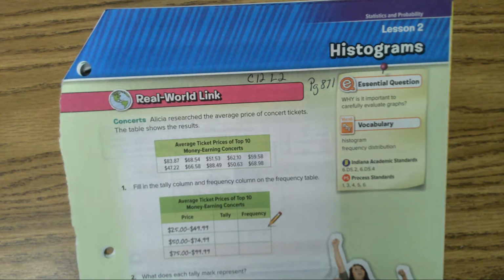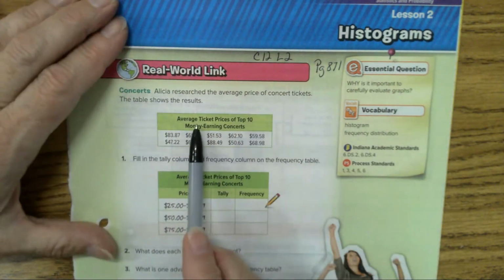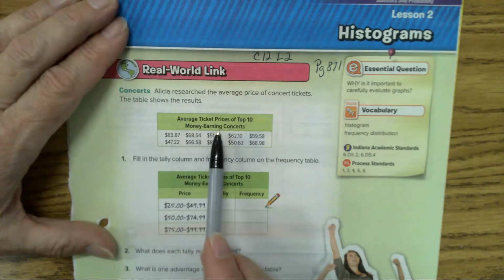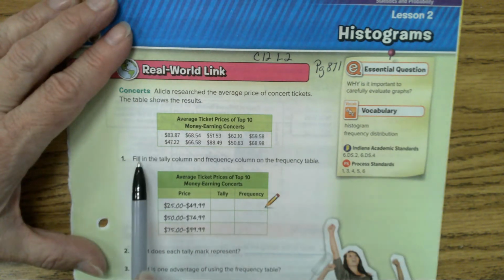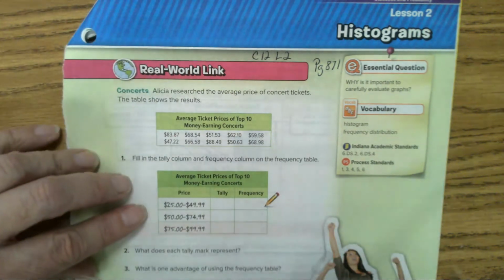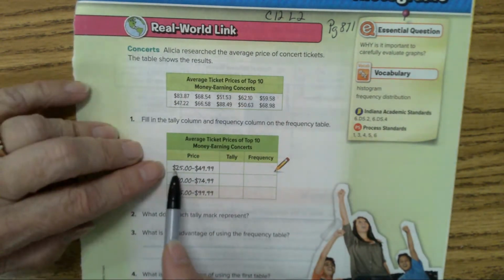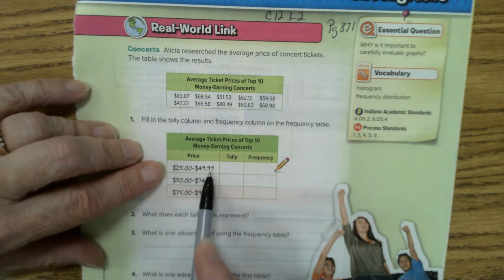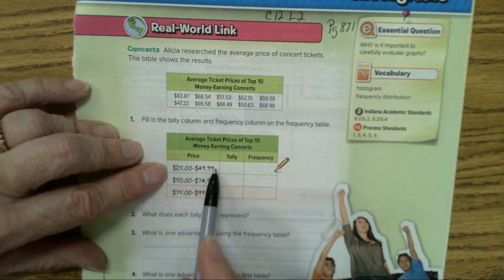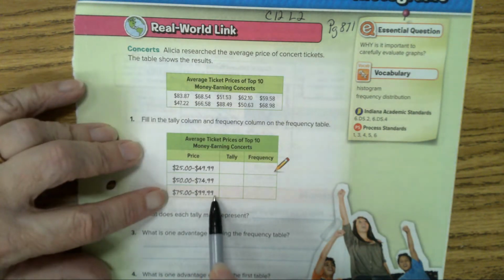All right, histograms. You've done histograms in science and social studies. Once again, we'll go over this rather quickly. Here they have a list of concert prices, the average ticket price to the top 10 money-earning concerts. It says, fill in the tally column and frequency column on the frequency tables. This time, instead of every specific price, they grouped them together. So it's like, how many tickets are in this range, and how many tickets are in this range. You got it? It's very easy.